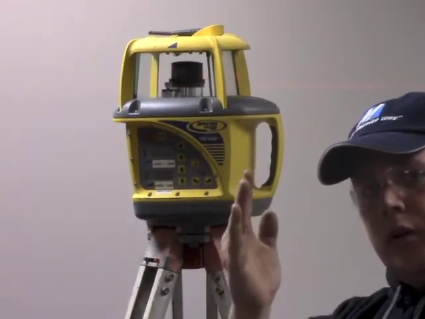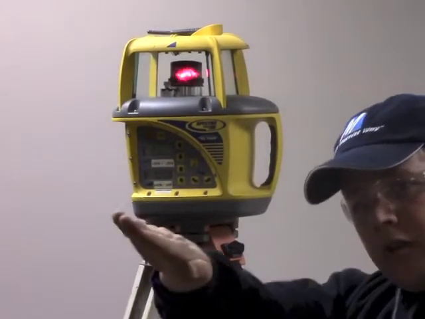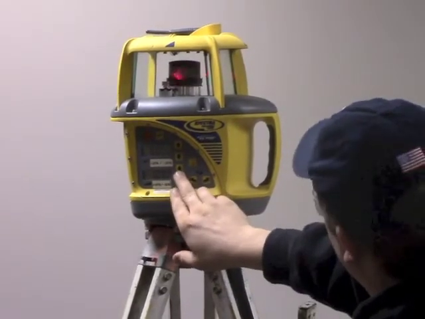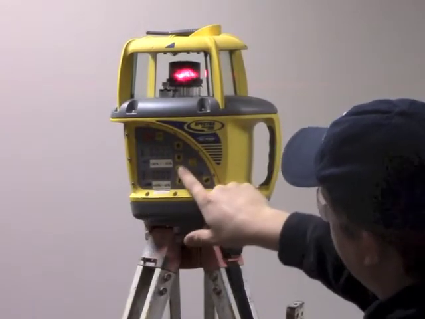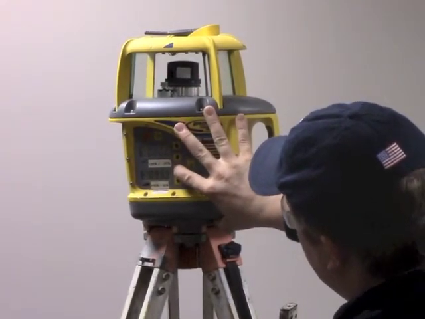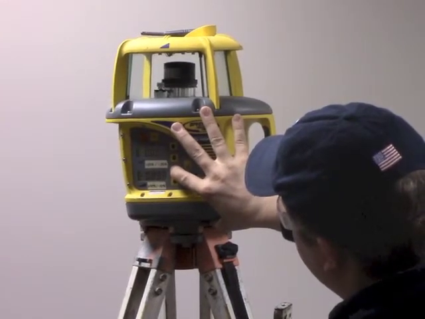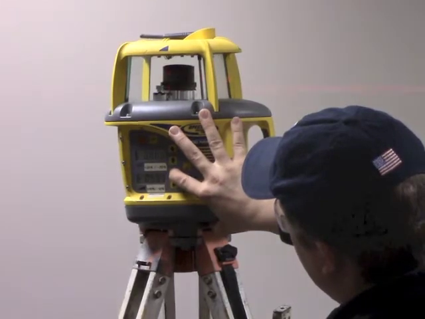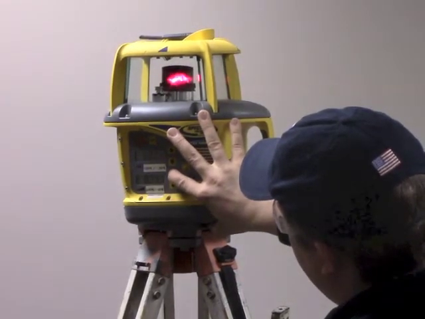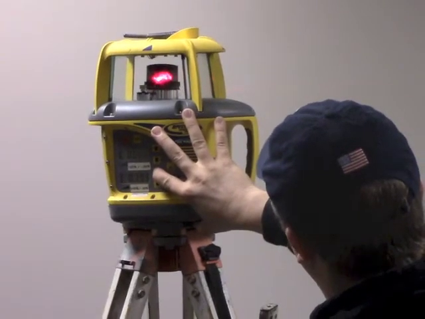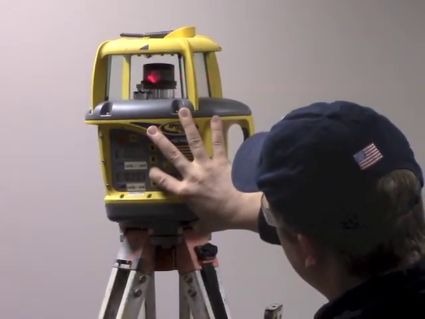It's aligned with the building, it knows where the building is, and there's going to be fall coming out away from the building. Watch what happens when I make that a positive 1%. You should see the beam leveling out there on the wall.